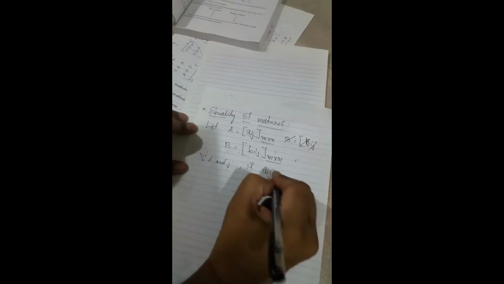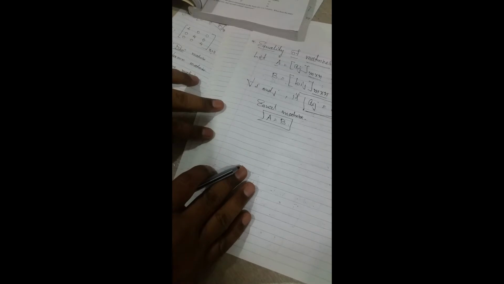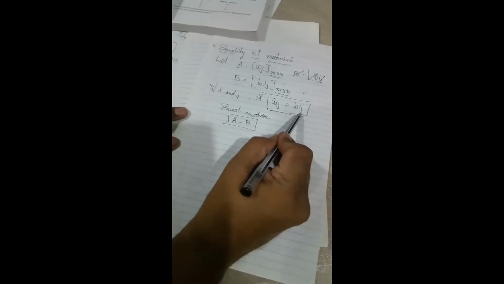See, here both have the same order. So you can say the two matrices with the similar order are given. For every i and j, if Aij equal to Bij, this is the important thing. If Aij equal to Bij, then these two matrices A and B are called equal matrices, and that we represent as A equal to B. It means when you say A and B are equal matrices, they have the same order and the same kind of elements, then those two matrices are called equal matrices.